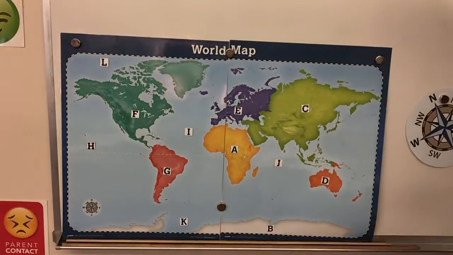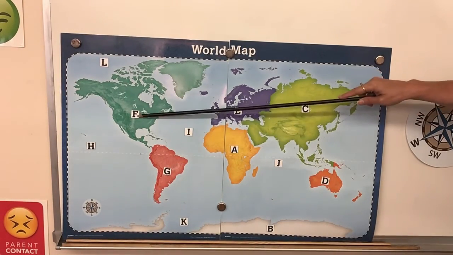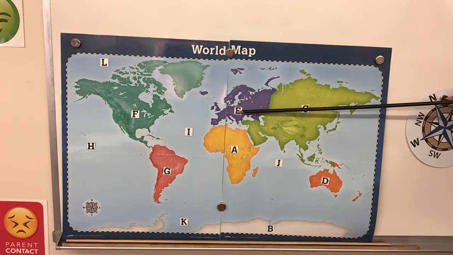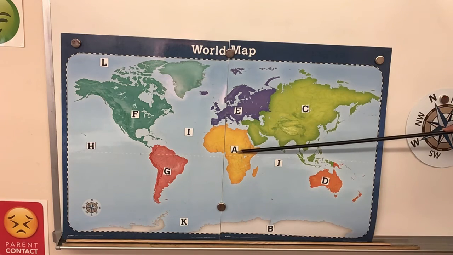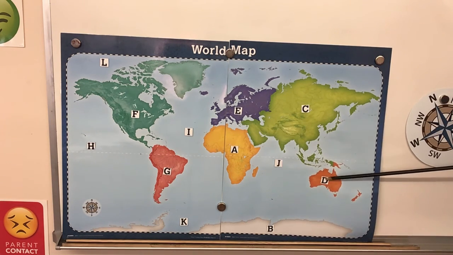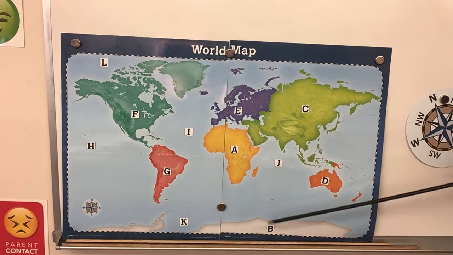Okay? Alright, so you should have had where North and South America are F and G. Alright, then over here is Europe, should be labeled E. Right beside it, Asia, you should have labeled it C. Down below that is Africa, which should be labeled A. This little one over here is Australia, D. And down here, that long one on the bottom is B, Antarctica. You do need to know those.